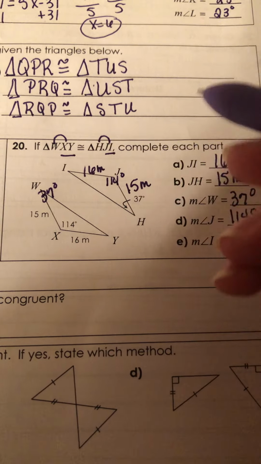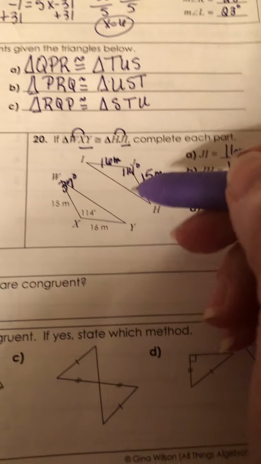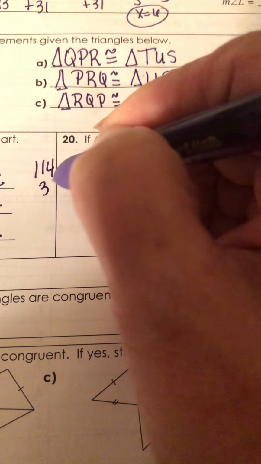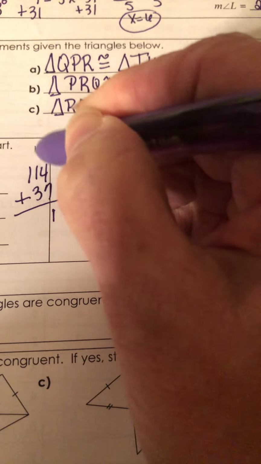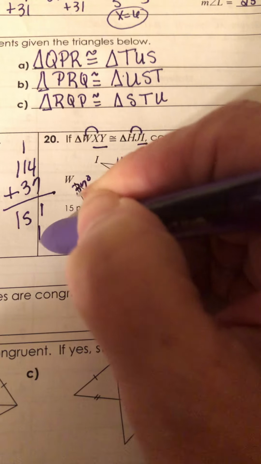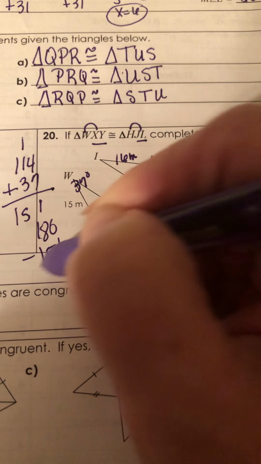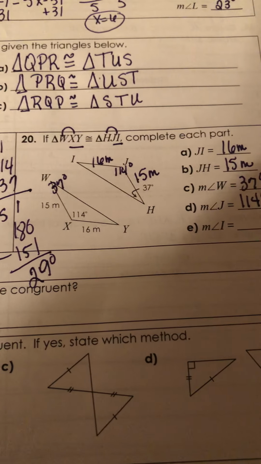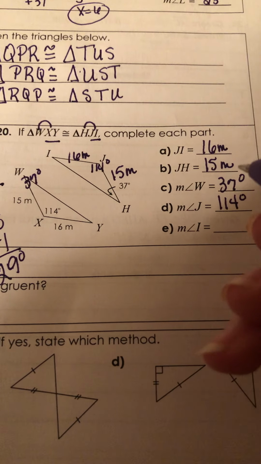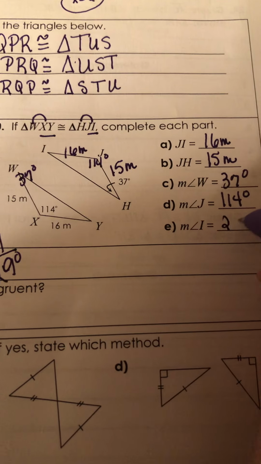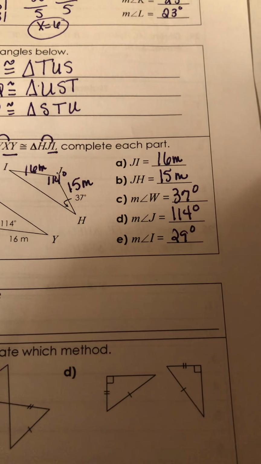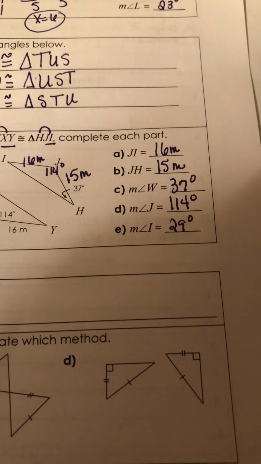I goes with Y. We don't have either one of those, but we do have the other two. So we can add 114 and 37 and then subtract it from 180 and get 29 degrees for Y and I. And that's our measurement: 16 meters, 15 meters, 37 degrees, 114 degrees, and 29 degrees.